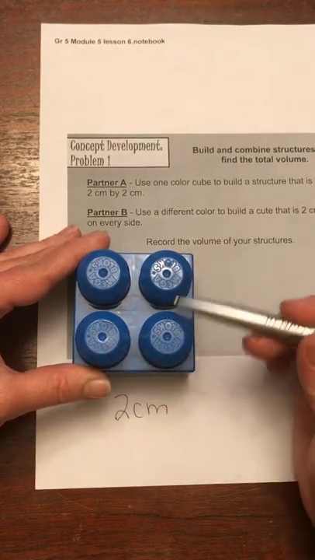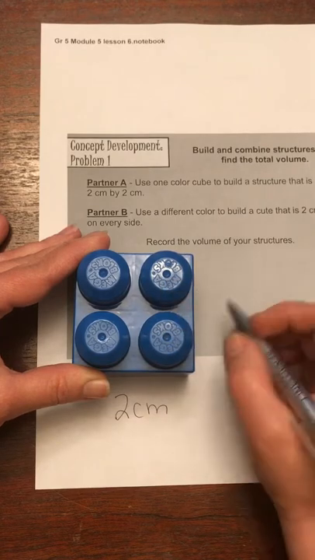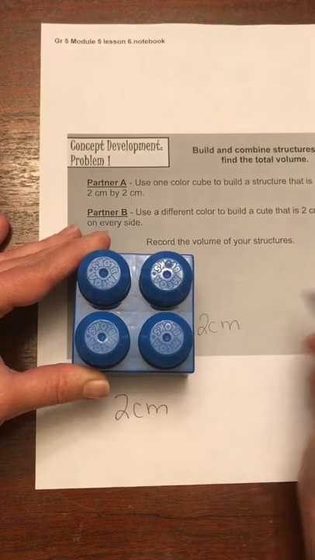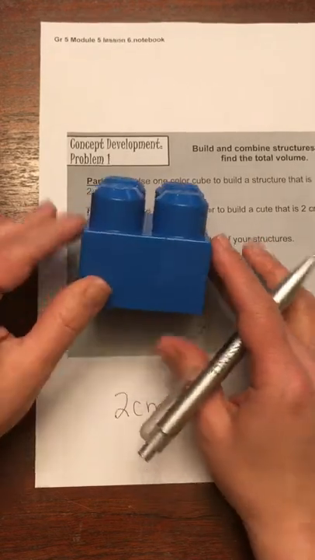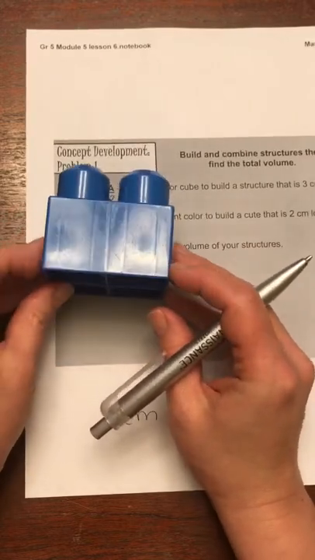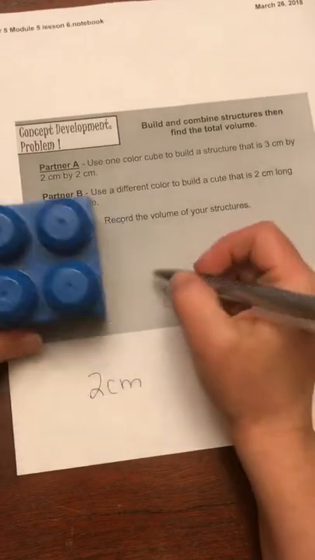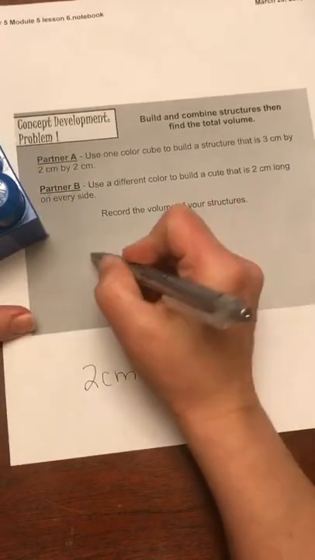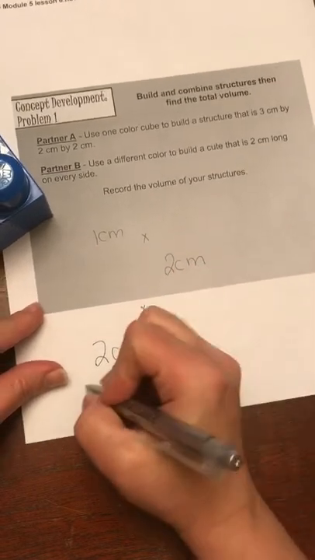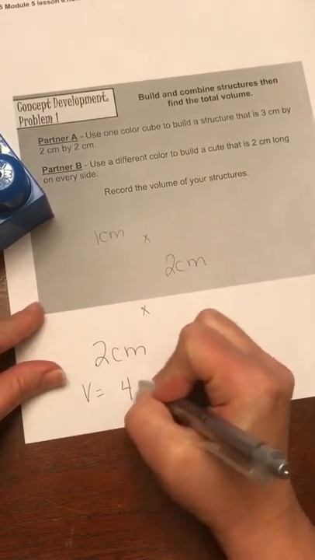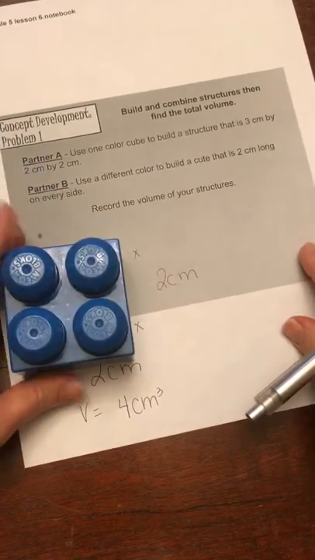And then I look back at how many rows do I have? And I have 1, 2 rows. Now I have to look to see how many layers do I have. These are the tall blocks, but there is only one layer. So I multiply 1 times 2 times 2, and the volume of this shape is 4 cubic centimeters. Okay, that's what we've been doing already.